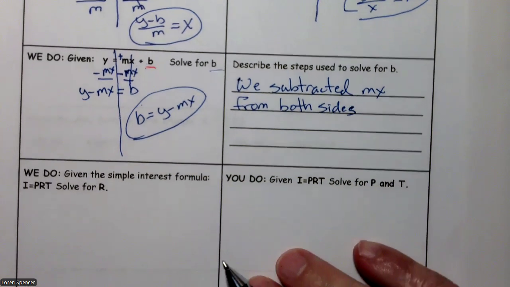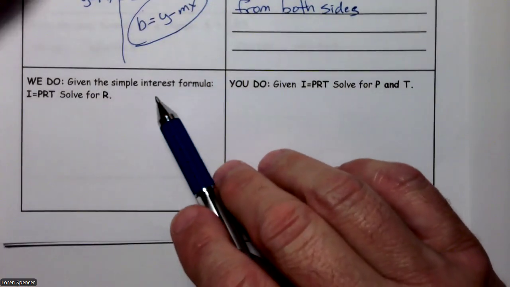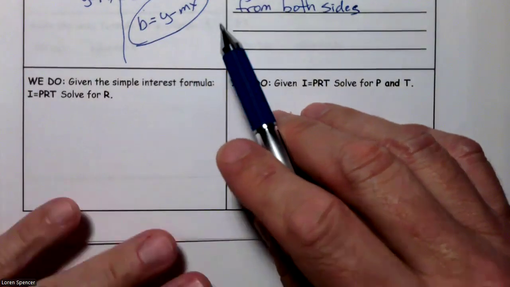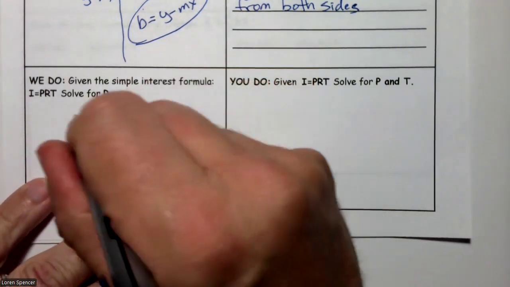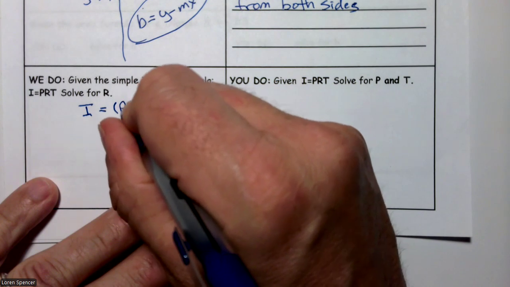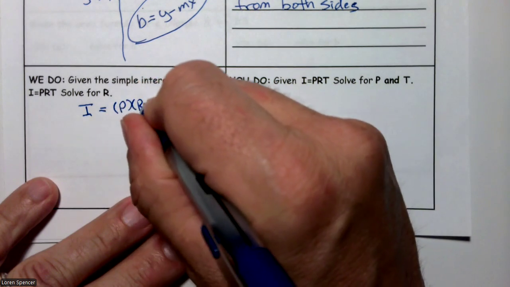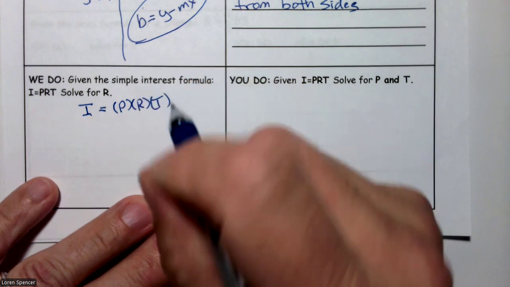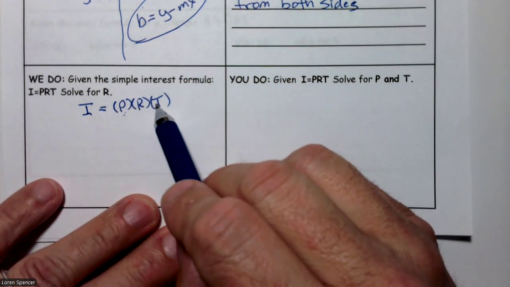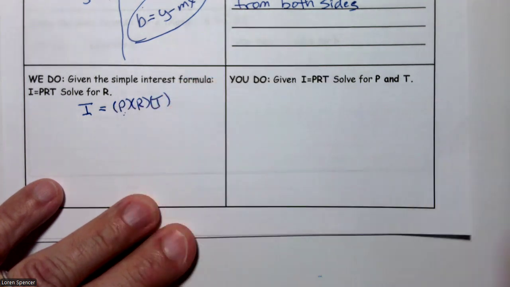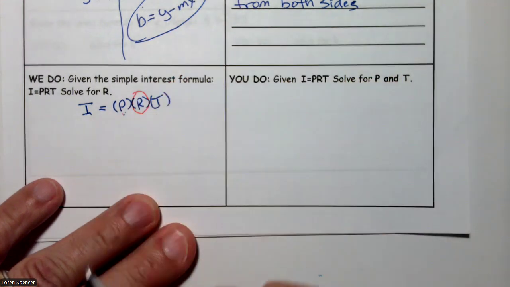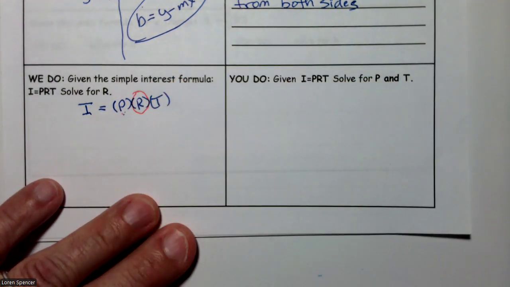All right, so here we're given the simple interest formula. I equals PRT, and it says solve for R. Well, first off, I'm going to rewrite that with parentheses just because I think it helps understand what's going on. What it says is we're multiplying P times R times T. Well, if I want the R by itself and the P and T are multiplied by the R, what do I do to get rid of it?